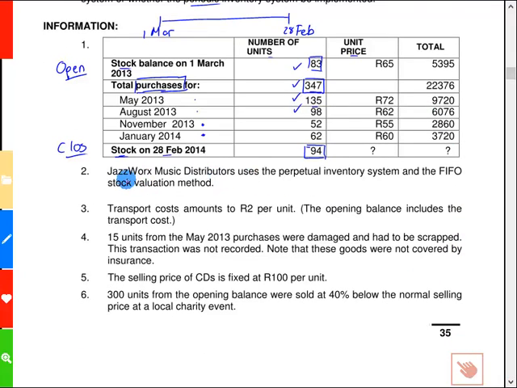Well, let's just have a look quickly here. Let's just make sure that we don't miss any information. JazzWorks uses the perpetual inventory system. Okay, we already know that. And they use the FIFO. We already know that as well. Transport cost amounts to 2 Rand per unit. Why is that relevant? If it's a perpetual system and they give you a transport cost, that needs to be part of the trading stock figure. Okay. And then they tell us here, the opening balance includes the transport costs, which is correct. Because it's a perpetual system, it needs to be included, and it is already included, so we know that's correct.